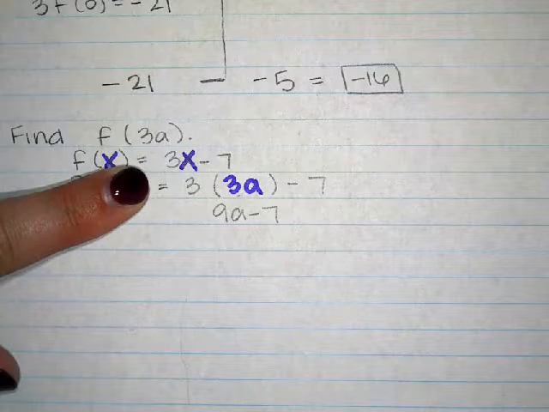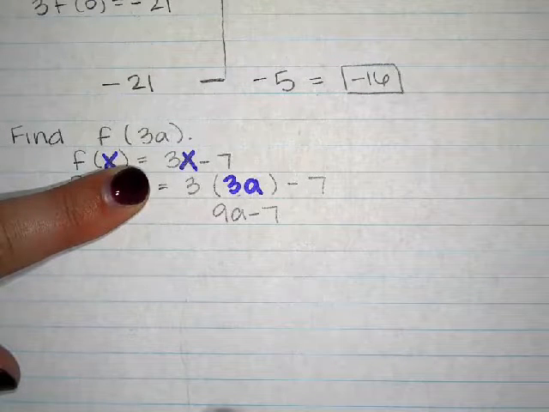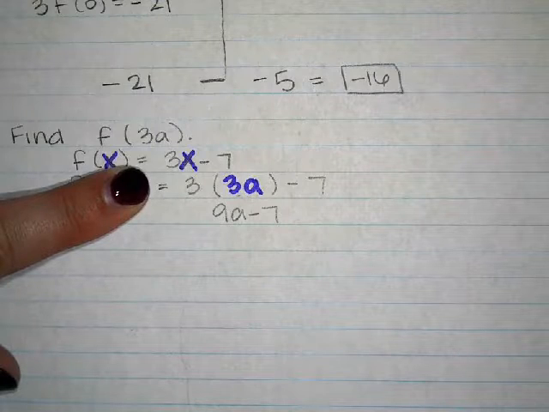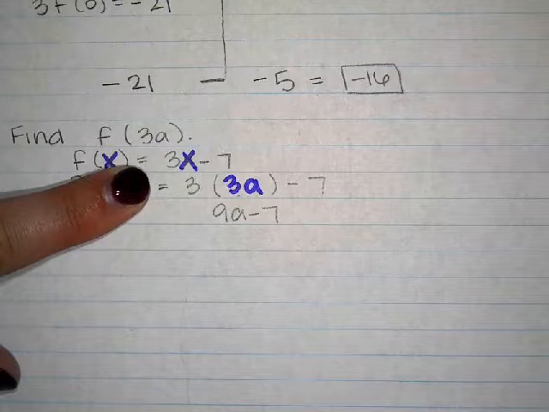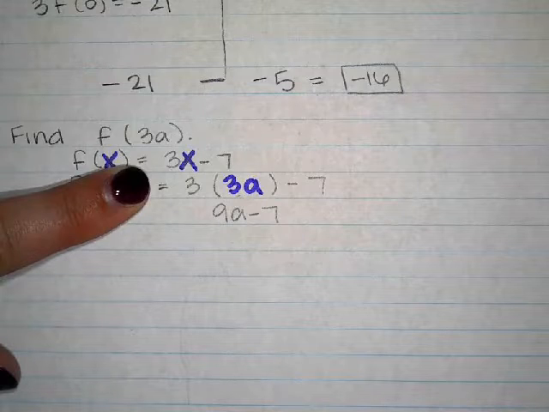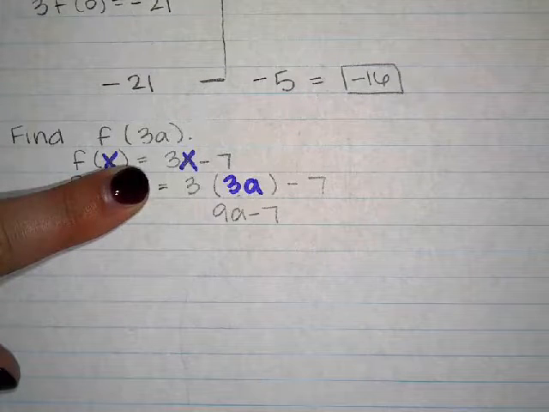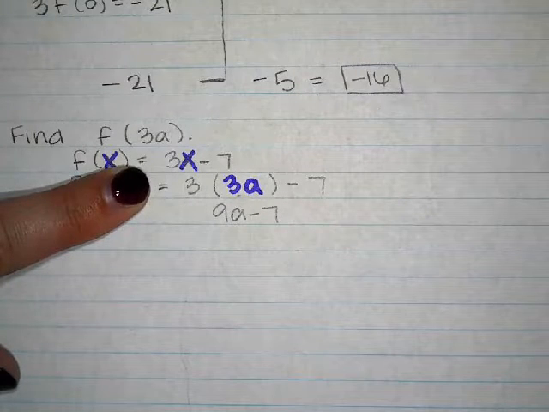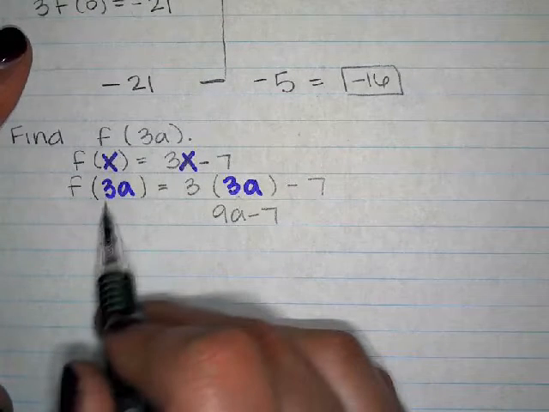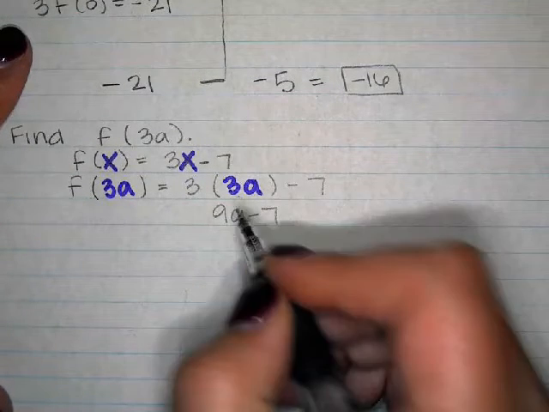Now yesterday we were plugging in a number and getting a number as an answer, and I told you guys that when that happens, we usually write the notation and the number answer because you're actually getting a point that you could graph. You're getting an x coordinate and a y coordinate. That's not what this is. This is just plugging in some expression and getting an expression as an answer.